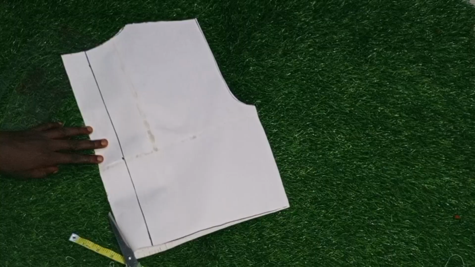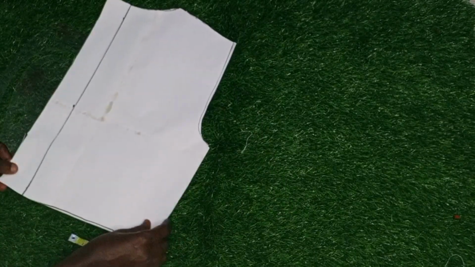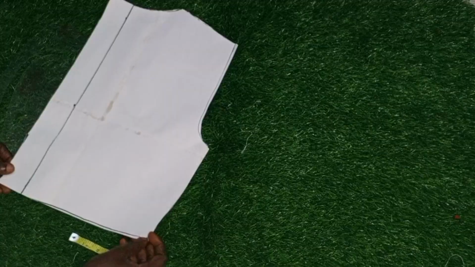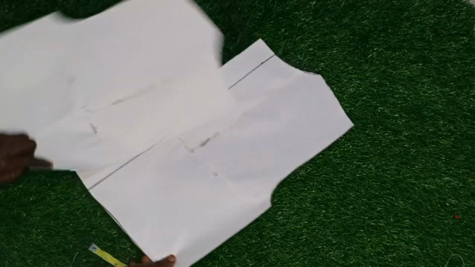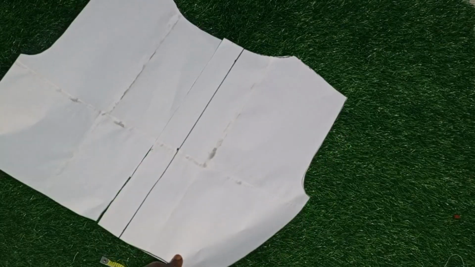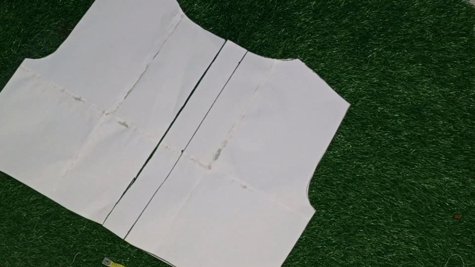So after opening, the back will be 2, the front will be 1, and you have 3 pieces all together. So that is all about the basic bodice. It is simple and easy.